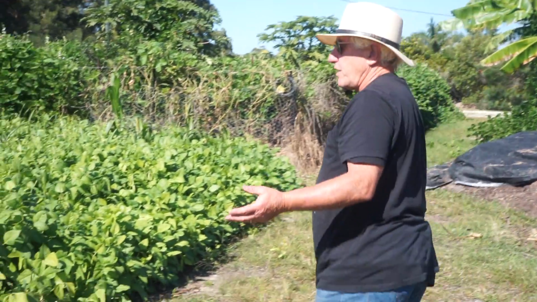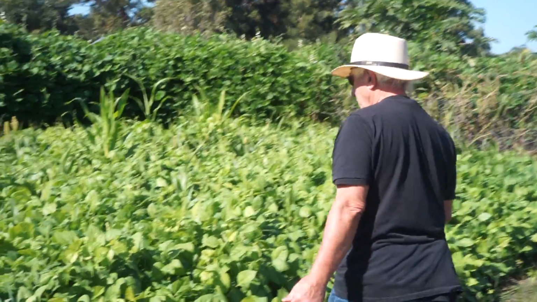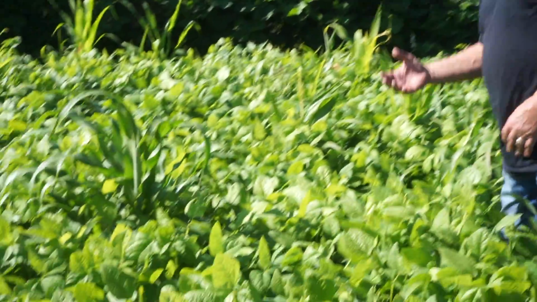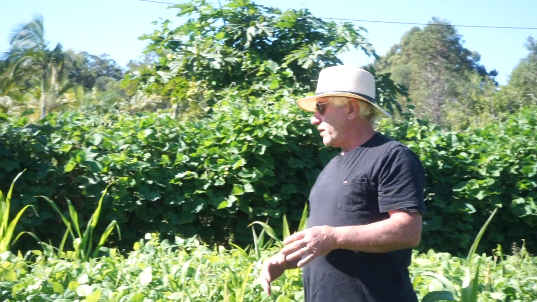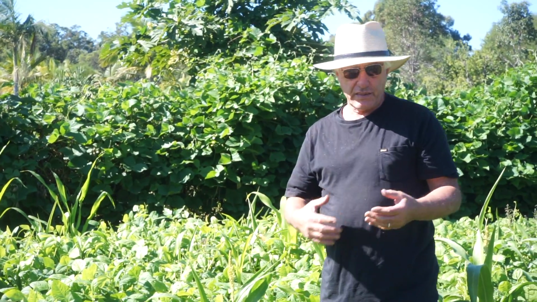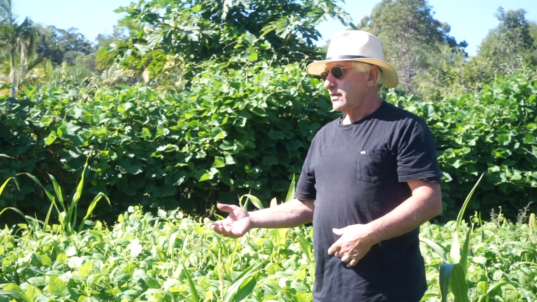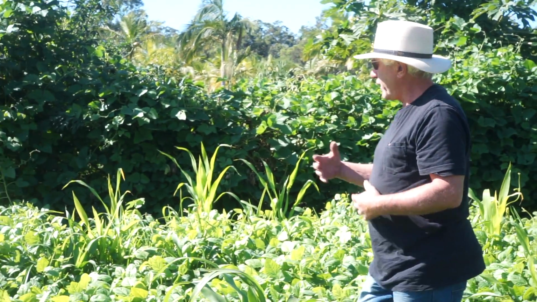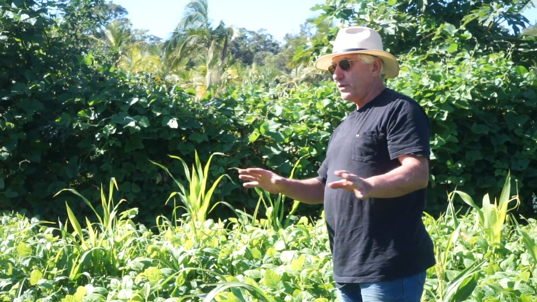So if you look at the amount of biomass here that's produced in 6 weeks, and all we did here was we put a couple of inches of compost mixed with a variety of seeds, and then in this case the cowpea took over. We have some sorghum and we have some lupin in the mix.